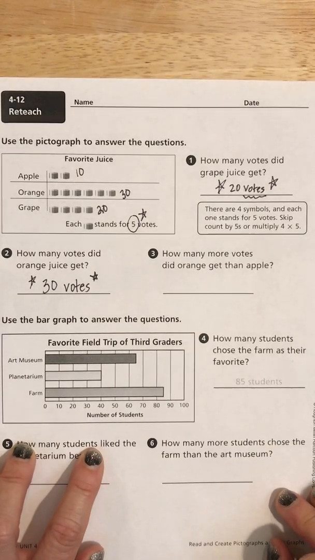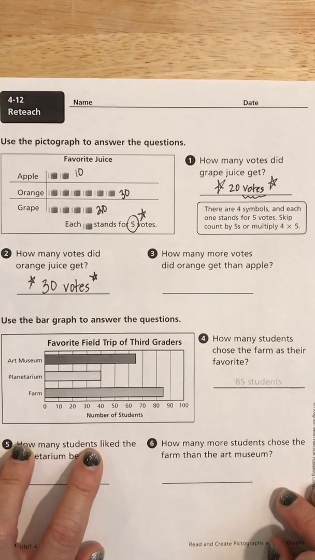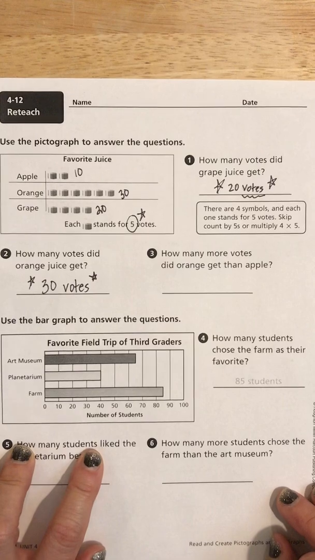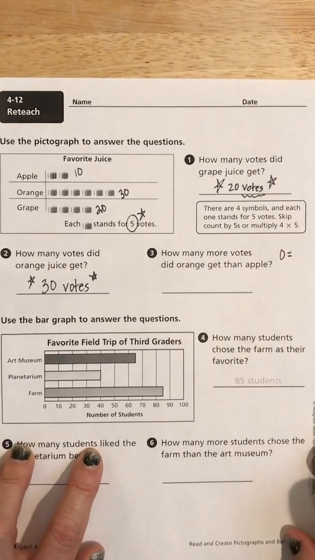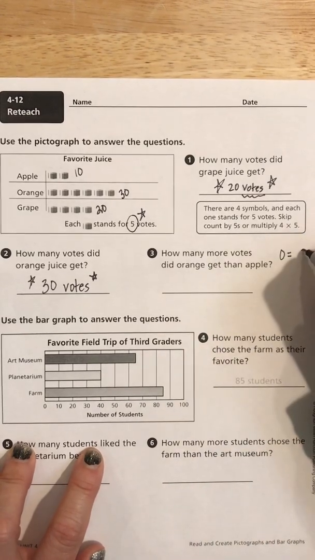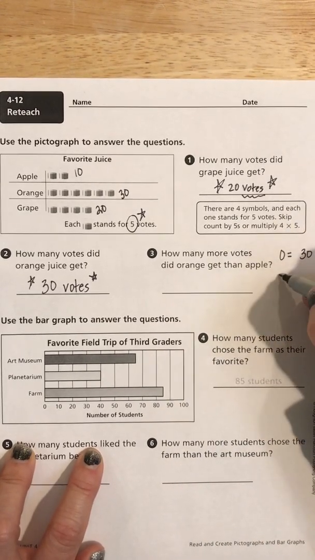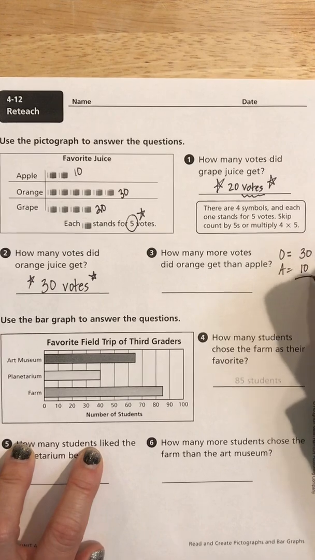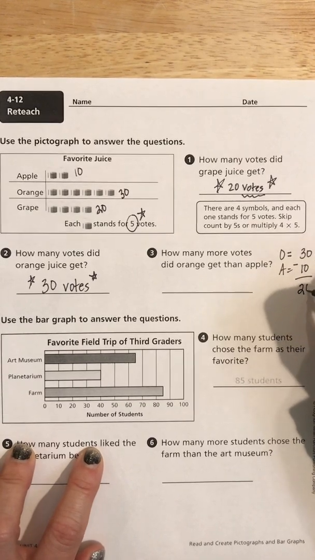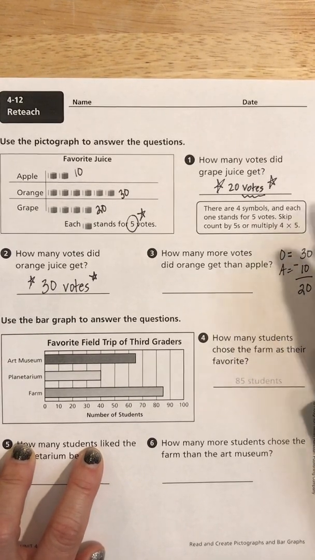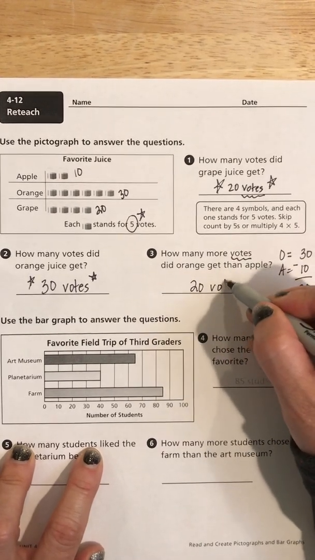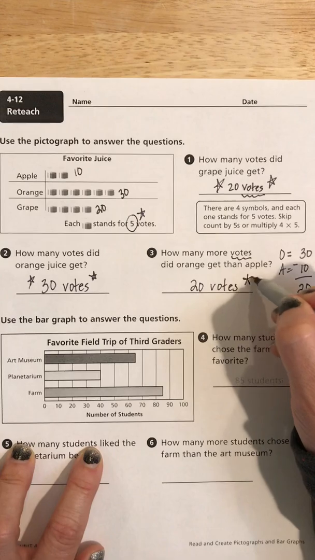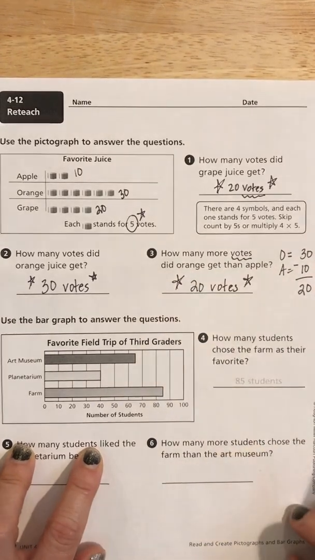And number 3, ooh, this is a little tricky. How many more votes did orange get than apple? Well, orange, make sure I'm still on the paper. Yep. Orange got 30. Apple got 10. So more tells me I want to subtract. My answer is 20. And my label would be votes. 20 votes. Okay, 20 votes.